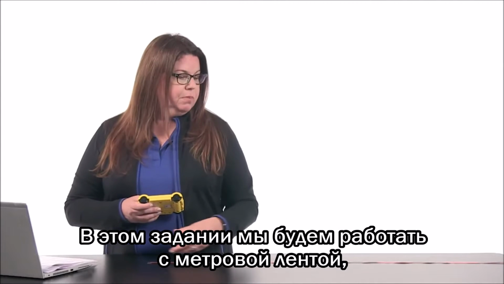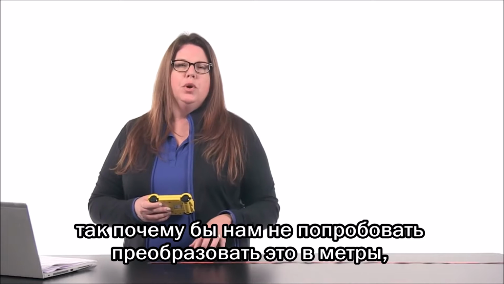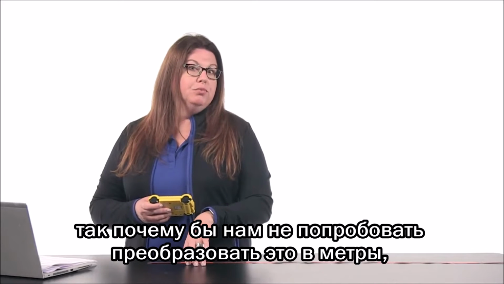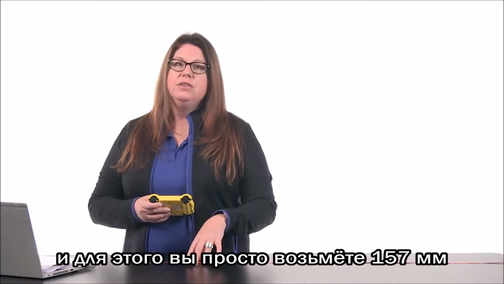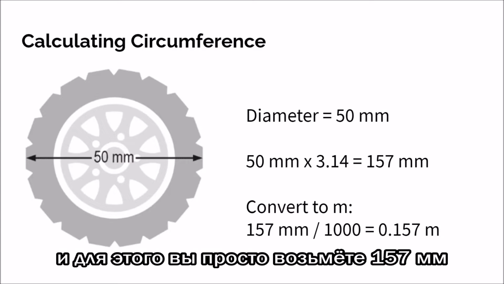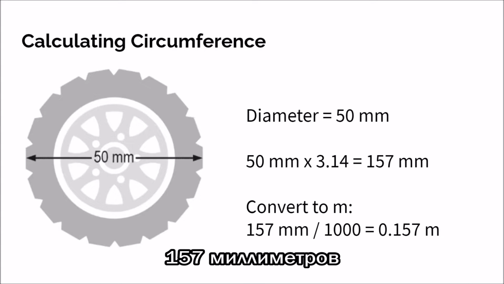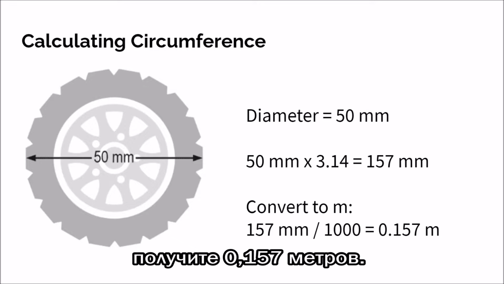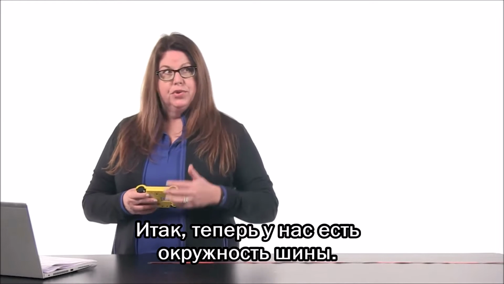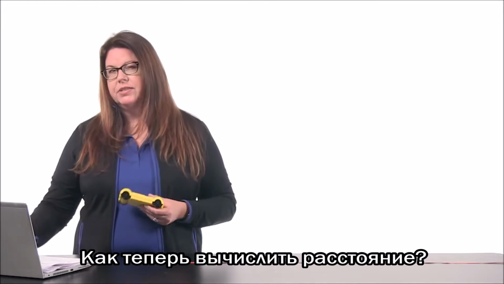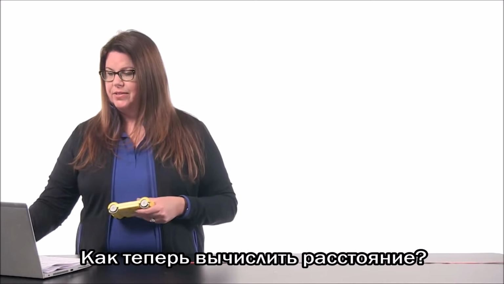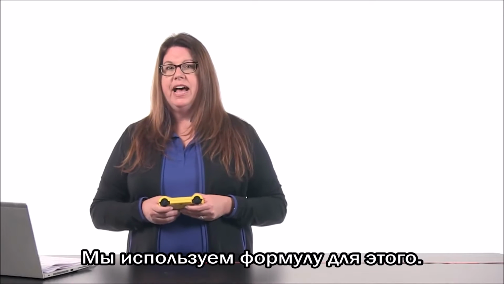In this activity, we're going to be working with a meter tape, so why don't we try converting that to meters? And to do that, you simply take 157 millimeters and divide that by 1,000, and that gives us 0.157 meters. All right, so now we have the circumference of a tire. How does that calculate to distance? Well, here's the formula for that.